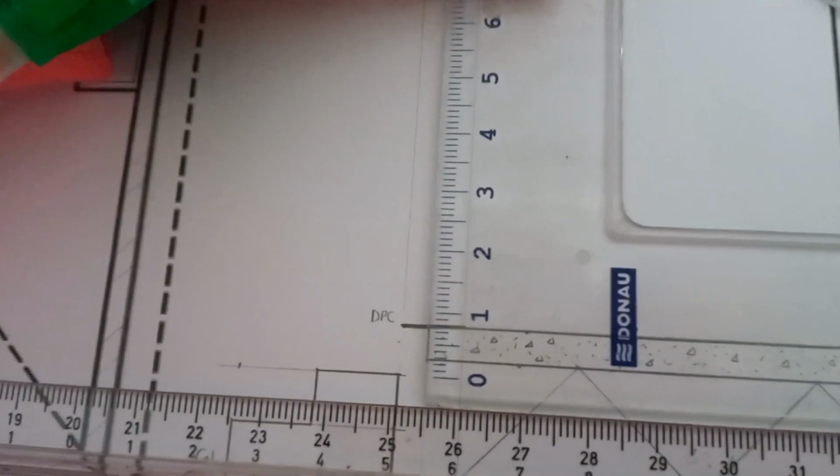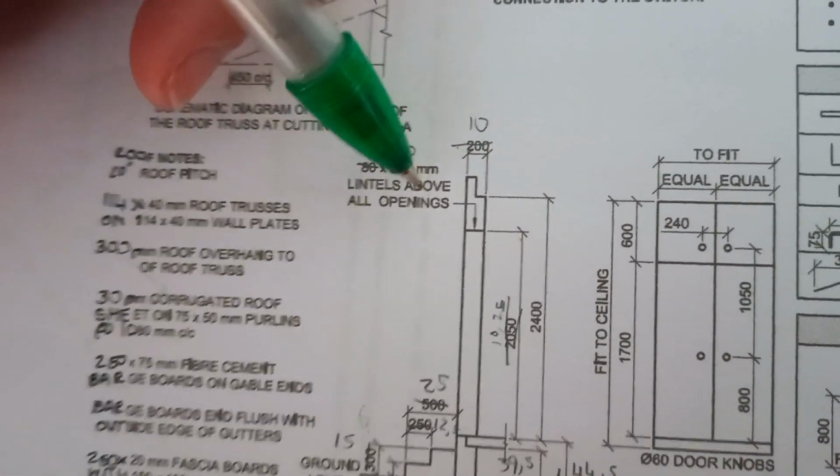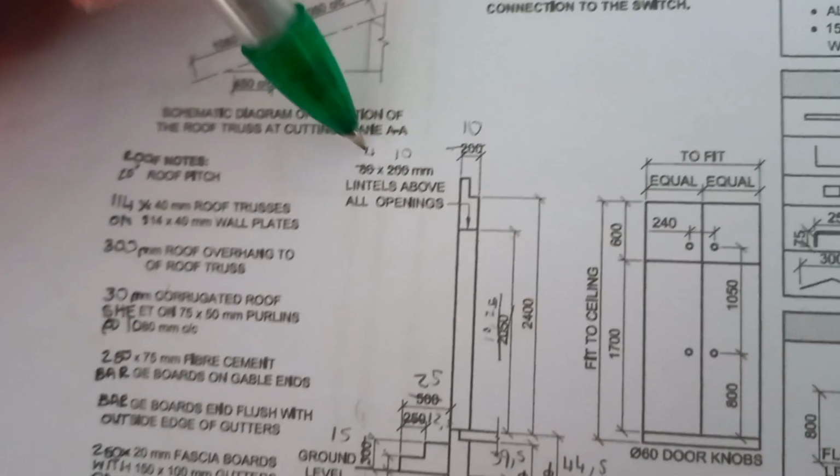And then you're going to bring up your middle line just a little bit above the line that you've made, because we're going to need it for the lintel. Okay, that is so skew, my goodness, let me fix that. Okay, so it'll be in the middle, and then it says here, 80 by 200 millimeter lintels above all openings. So when you divide that by 20, you'll have 4 and 10. So 10 is obviously across, so that means we're going to have 4 going up. You're going to draw that line across.